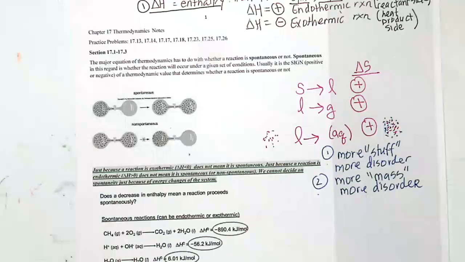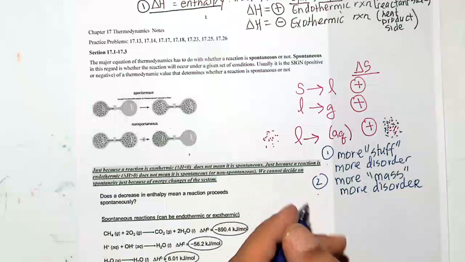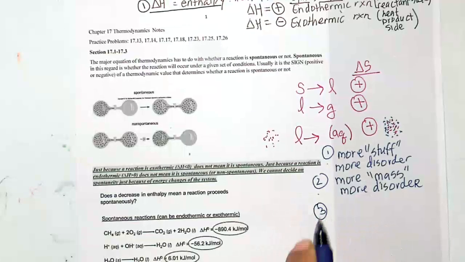Something that's lighter in mass tends to have the atoms arranged with less space, less constriction. Something with more mass is kind of big and bulky. So that would lead to something that's more disordered.